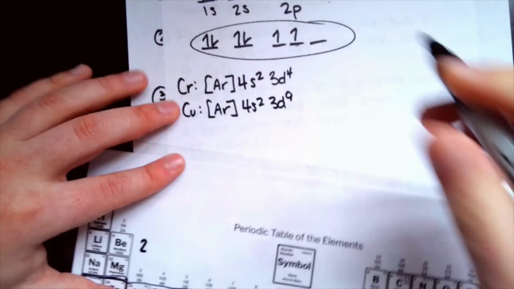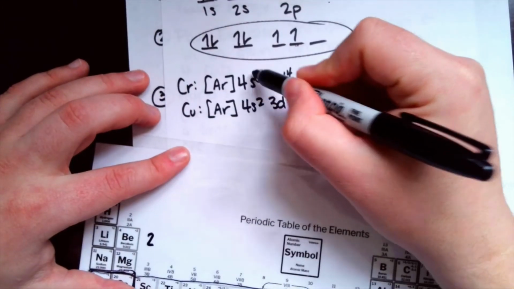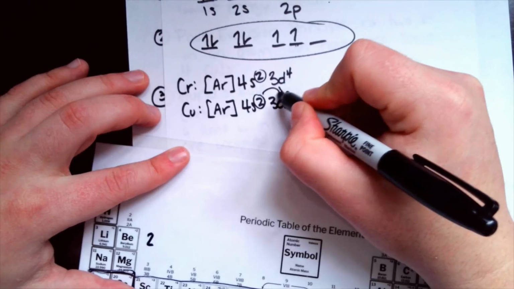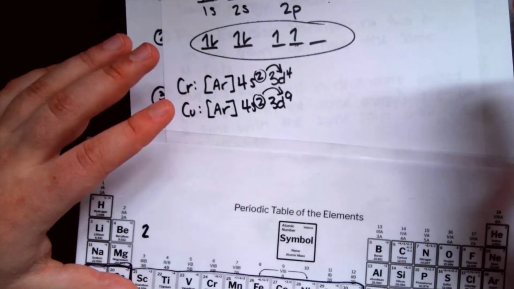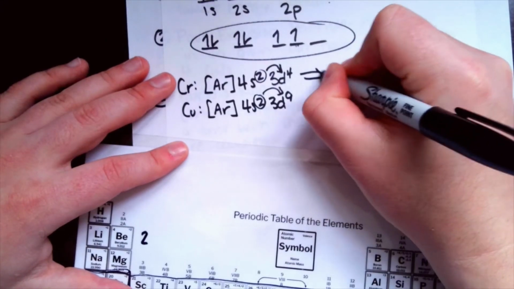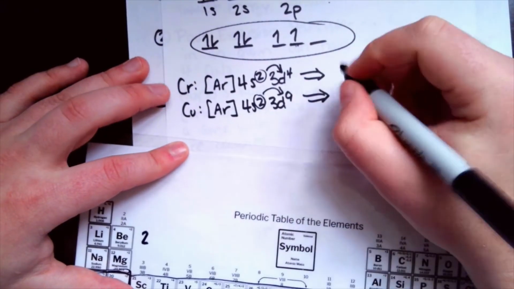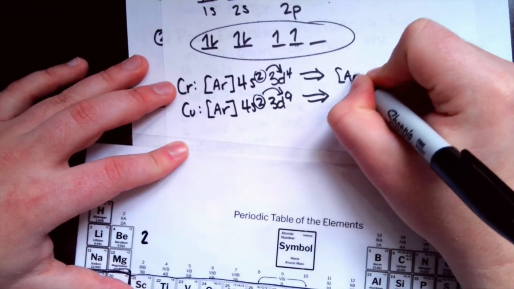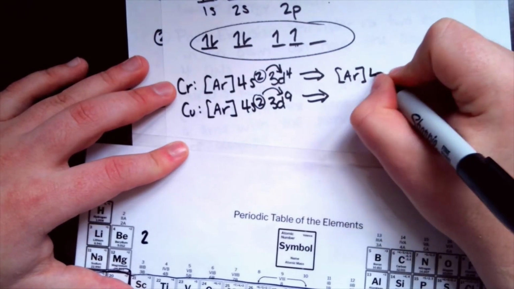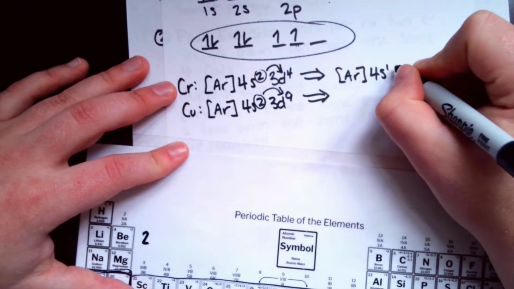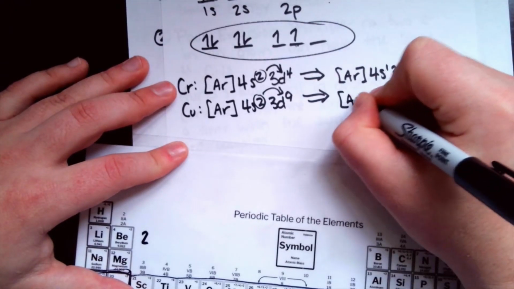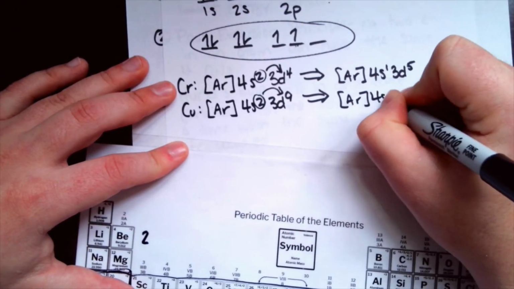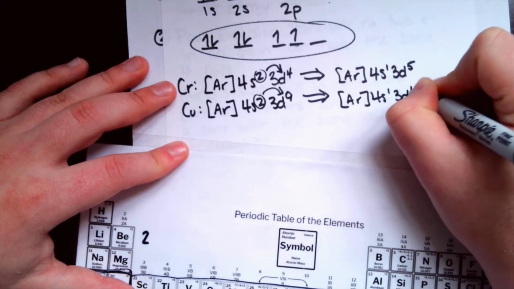But actually, in both cases, one of the electrons in the s shell gets moved over to the d shell. And you don't really need to worry about why. So these are 2 exceptions to the Aufbau principle. The actual correct ground state electron configurations are argon 4s1, 3d5 for chromium, and argon 4s1, 3d10 for copper.